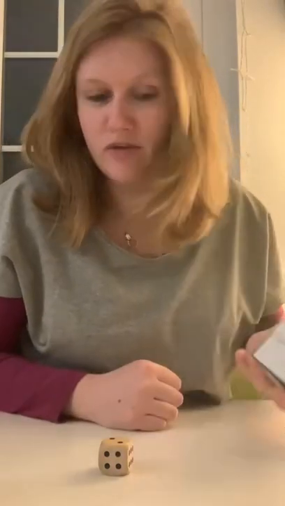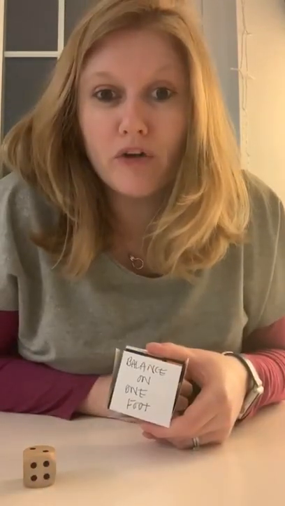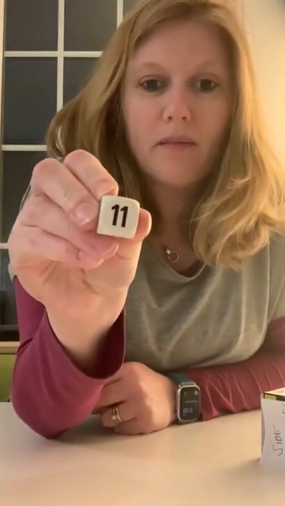I'm not going to demonstrate now because I'm sitting down. Let's roll it again. Balance on one foot. Well, for how long are we going to balance on one foot? Let's see, I can roll my number dice. Oh, so landed on this number, number 11. So I've got to stand on one foot for 11 counts.